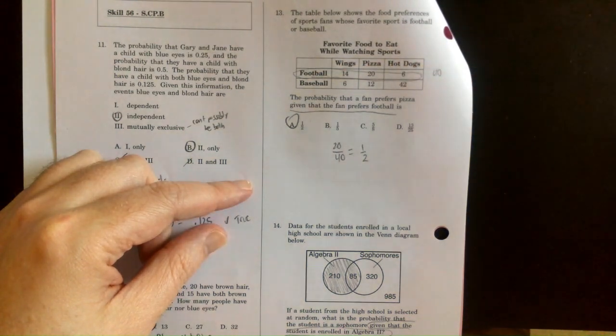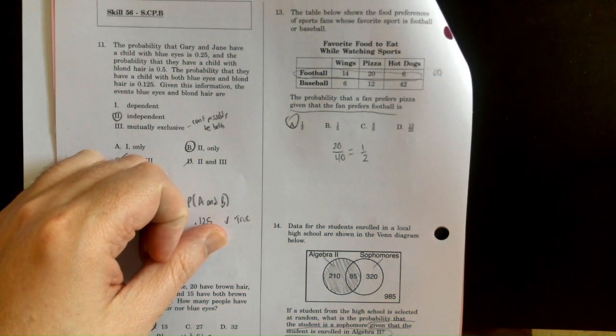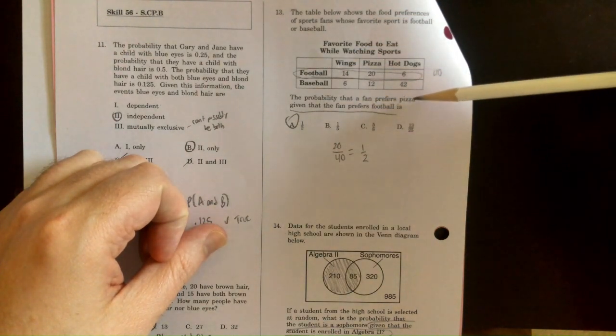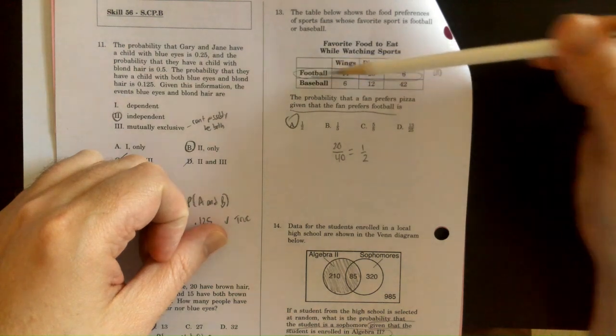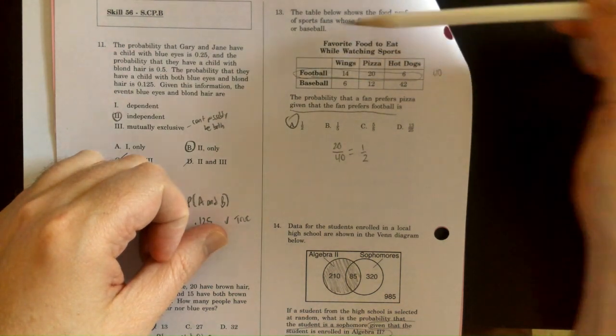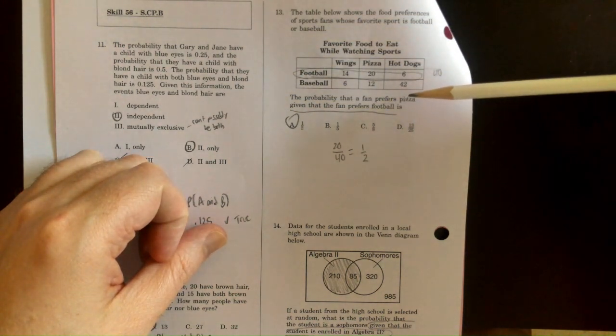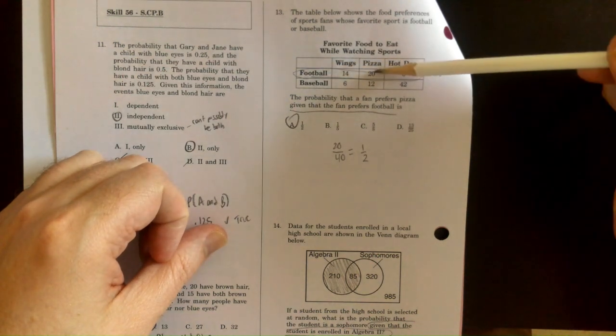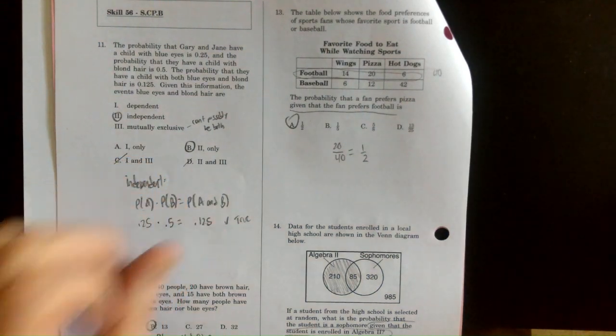And I even totaled it up. We found out there were 40 people that preferred football. And now let's answer the question. How many of those people that I circled prefer pizza? Remember, I don't want to talk to everyone in the survey. I only want to talk to the football people. So pizza's right there, 20 out of 40, which is a half.